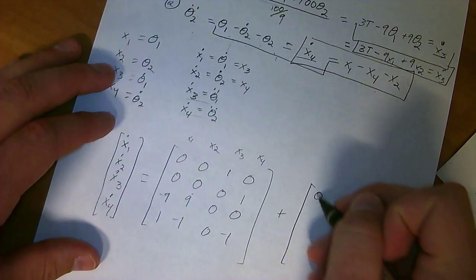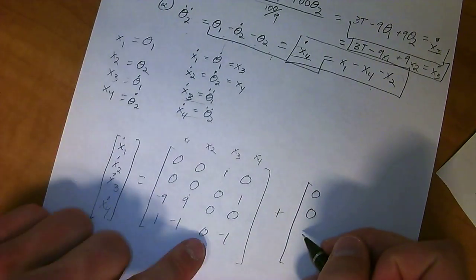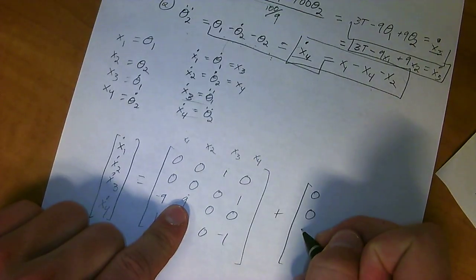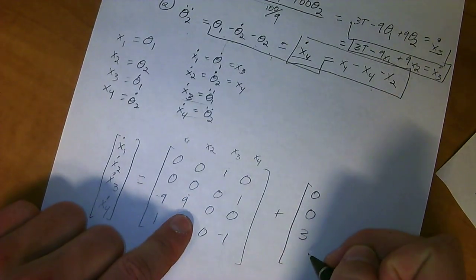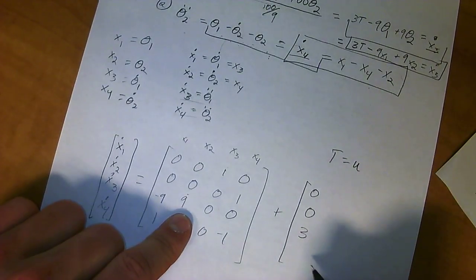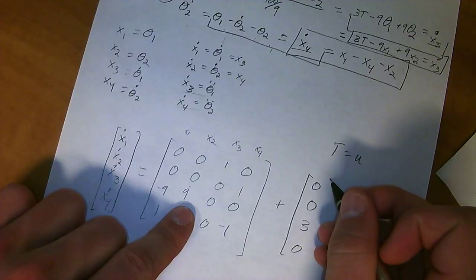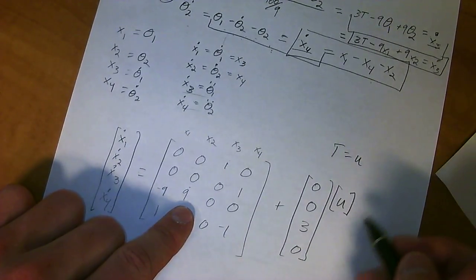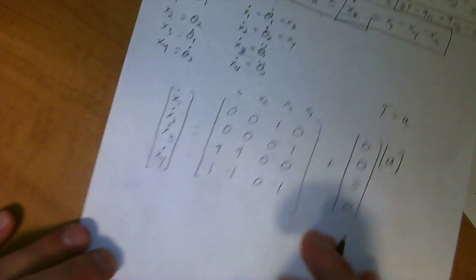Moving on to the C matrix, there's nothing from there, there's nothing from there. This equation actually has an input of t. So we're going to go ahead and put 3 in there, because that's t. And t we're actually going to define as u, which is your input. And you'll see where that comes in just a second, because your C matrix is multiplied by u. And you can make that t if you wanted to, but this is just your input.